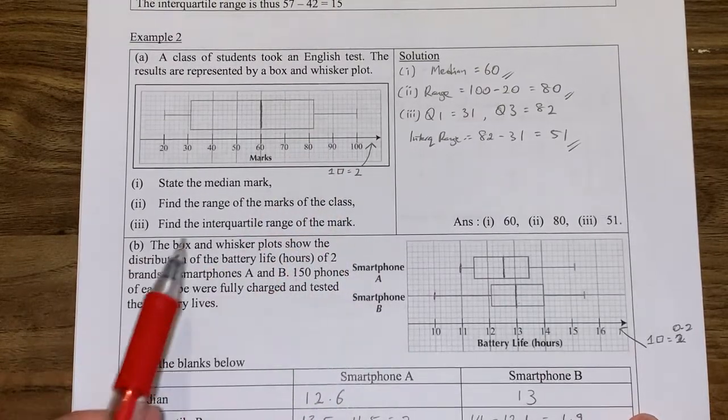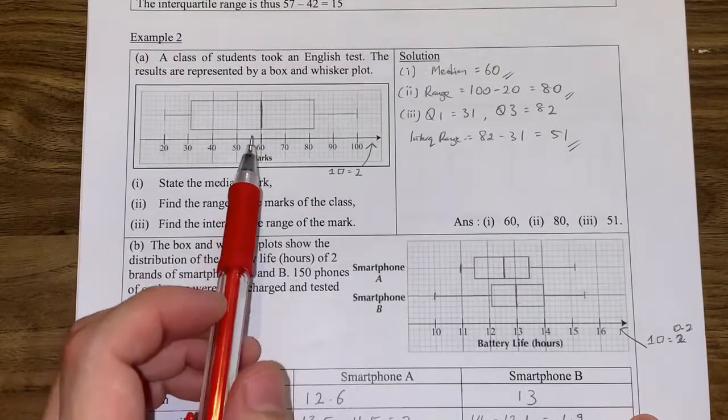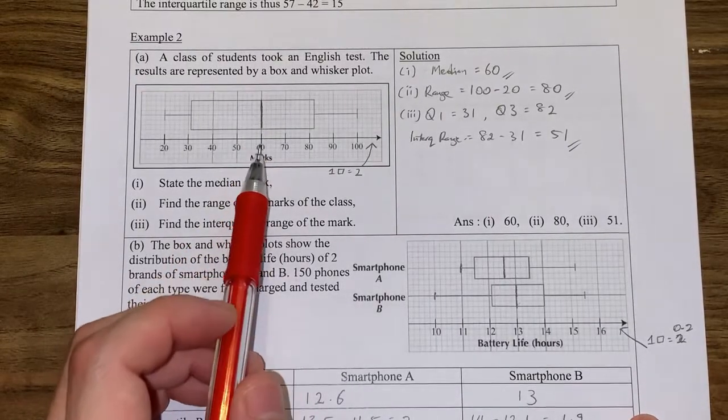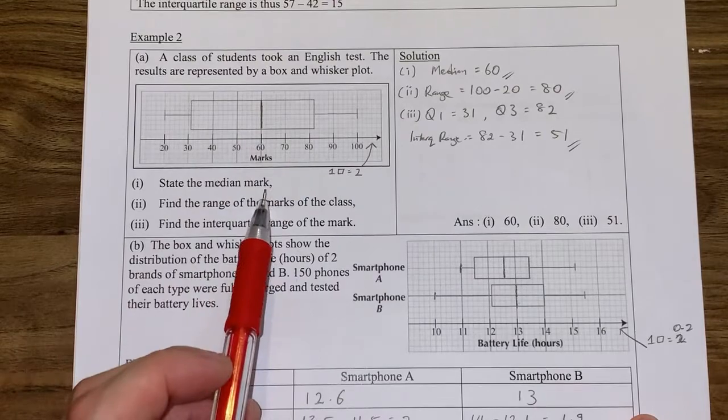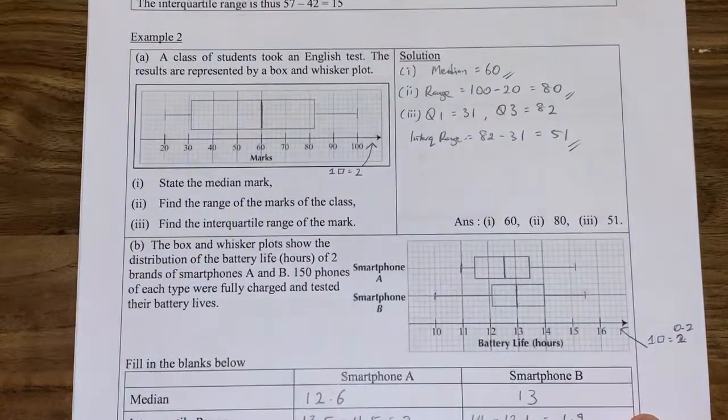Okay, so let's start. They say state the median. Now we all know that the median is the line in between, right? So this must be the median, 60. Okay, done. So easy, right?